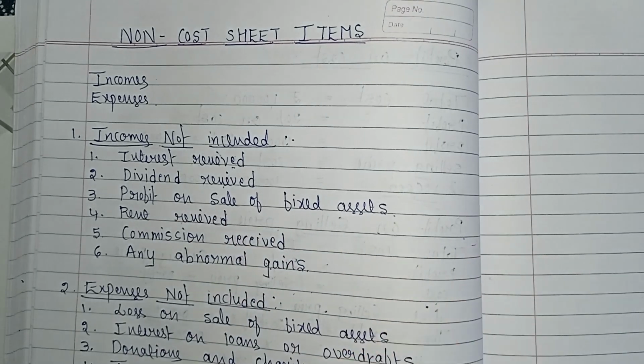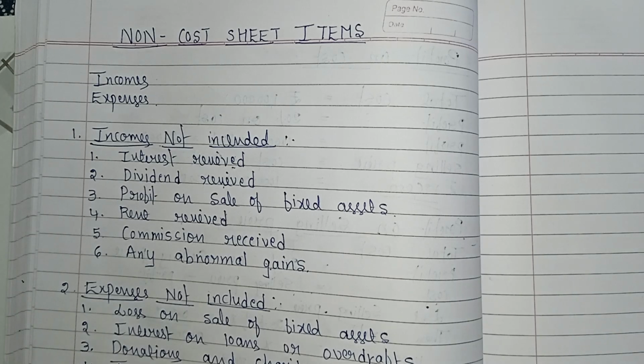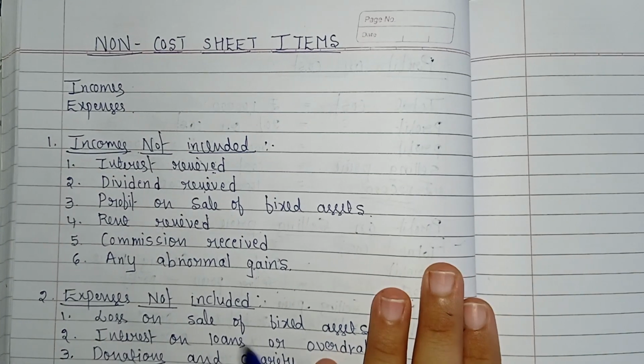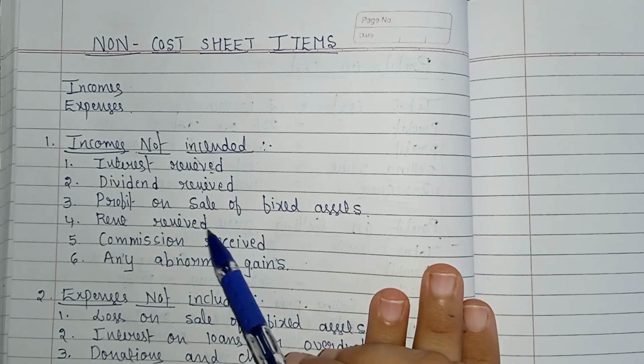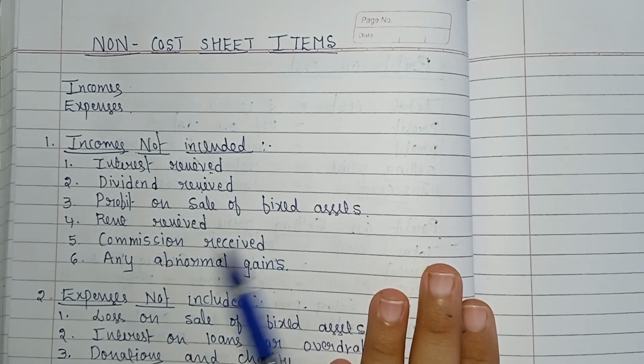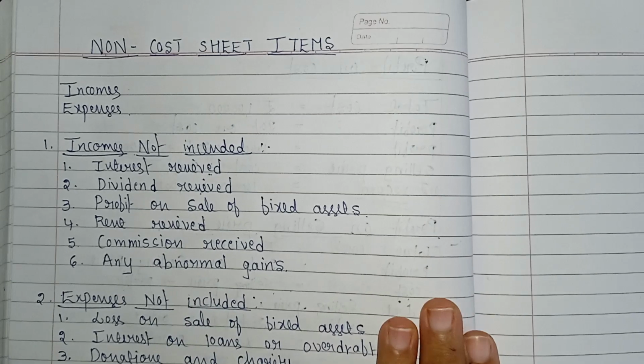Clear? These are the incomes not included in the cost sheet: interest received, dividend received, profit on sale of fixed assets, rent received, commission received, and any abnormal gains.